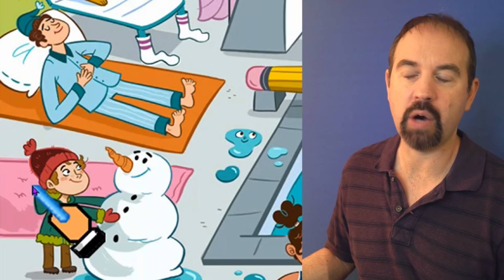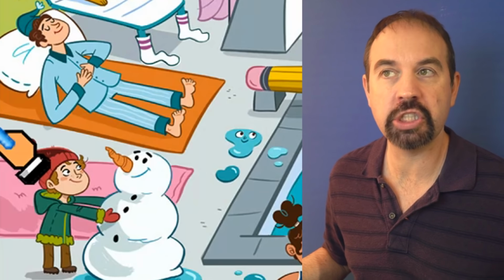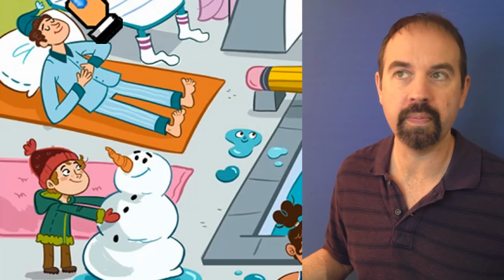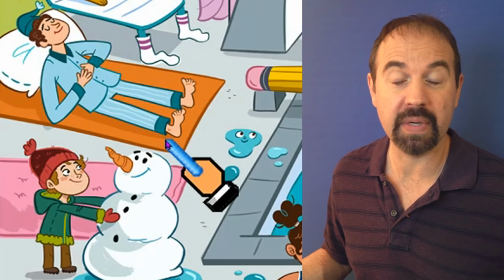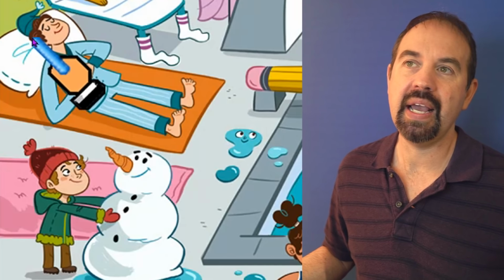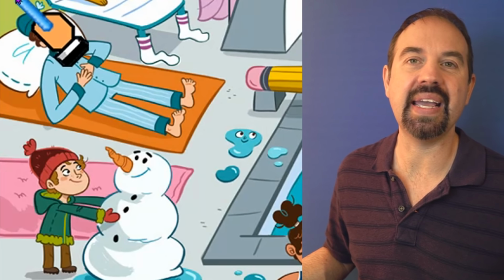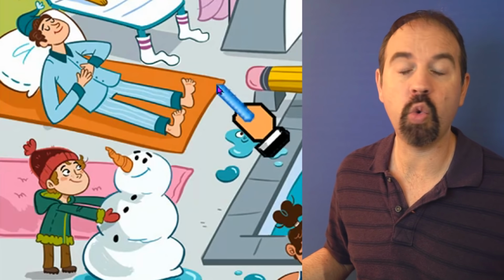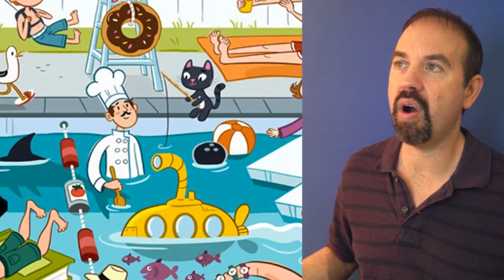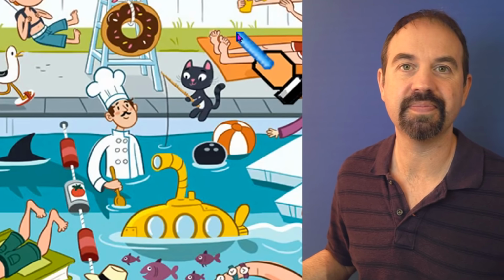And above the pink towel, I see a man who is sleeping on an orange towel. He has a pillow under his head. This is a pillow. He has pajamas, or he's wearing pajamas. And he has a nightcap. In the olden days, people used to wear a nightcap. This man is not wearing shoes or socks. He is barefoot. And so are these other people who are not wearing shoes or socks.